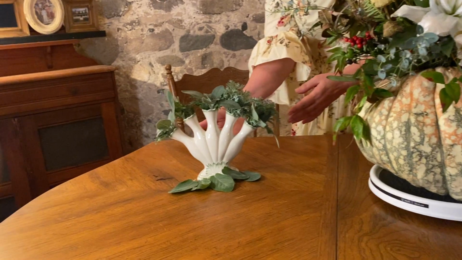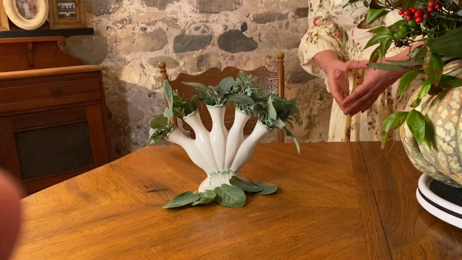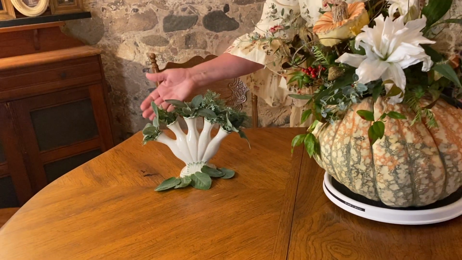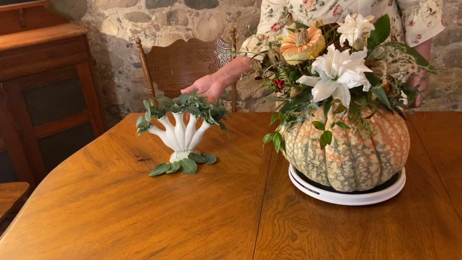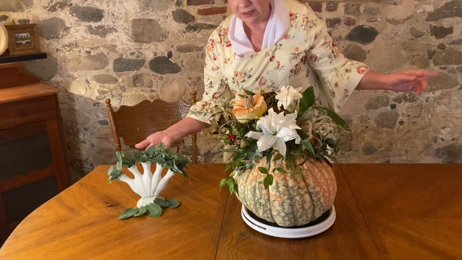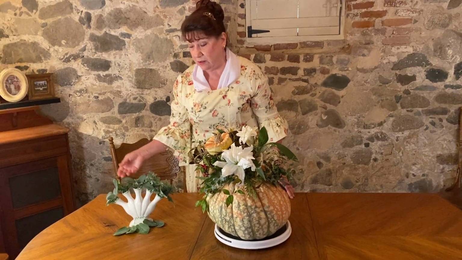This is called the quintal vase. The quintal vase is the five-fingered vase, and in my vase, I have some sage and Artemisia scattered throughout the five fingers, because that was what was in the kitchen garden outside this kitchen, the original kitchen of the historic home.